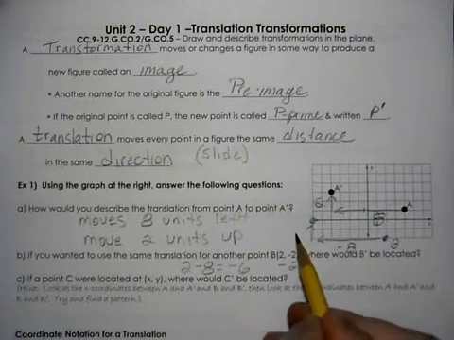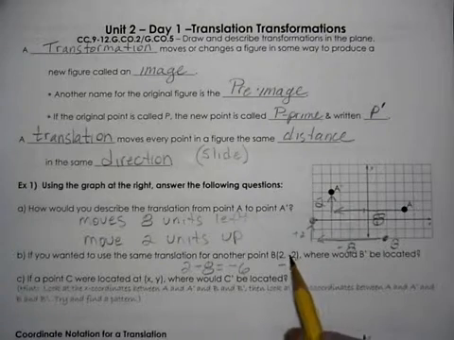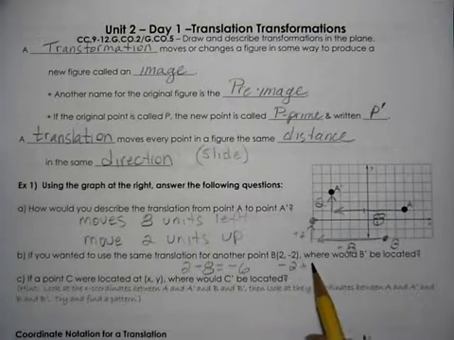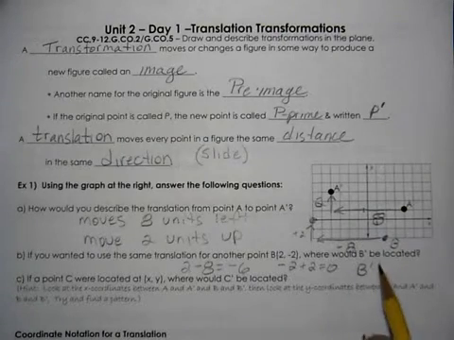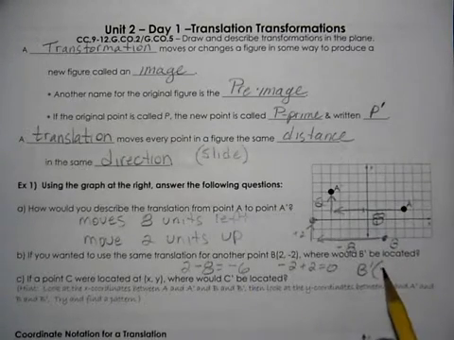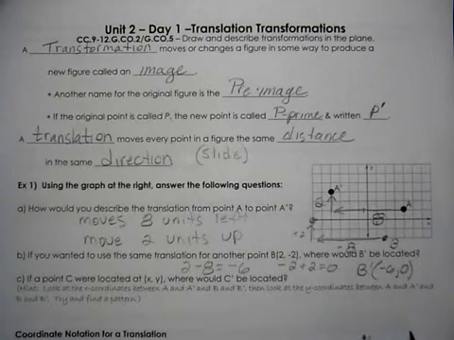Negative means to the left, +2 means up. So we're starting with our point of -2 and we're moving up 2 more. So our B prime location is going to be -6, 0. You can see that here on the graph.